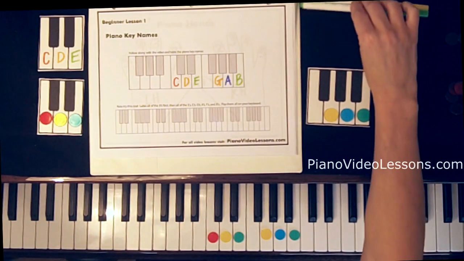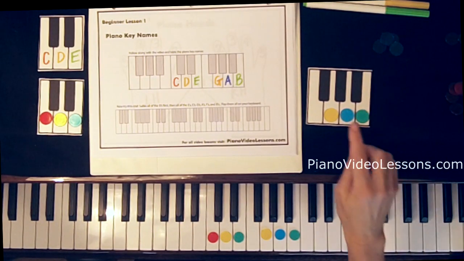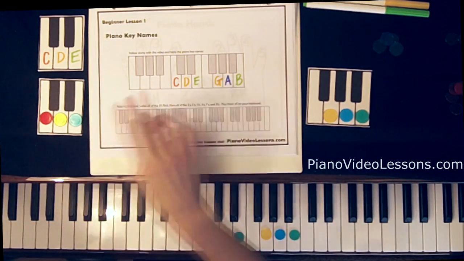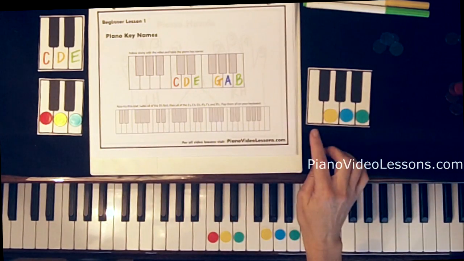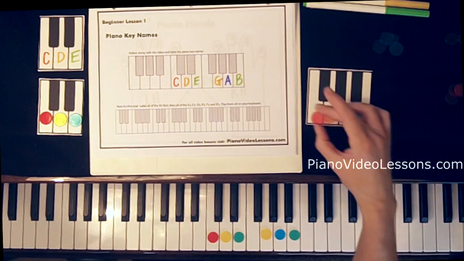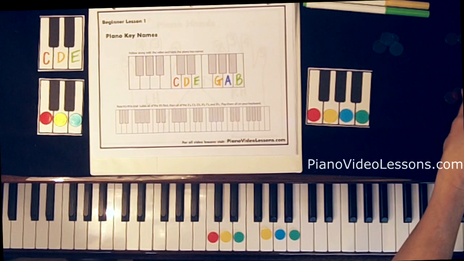So here's B on the piano, and here's B on my chart. So now I have B, A, G, and E, D, C, and I only have one key that doesn't have a letter. So I bet by now you have figured out the answer to this last red key.